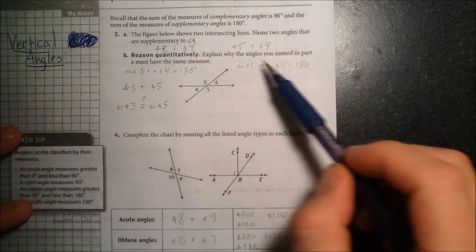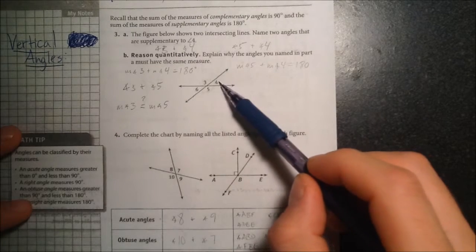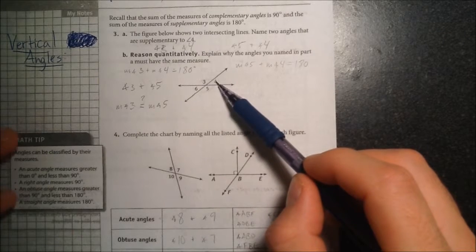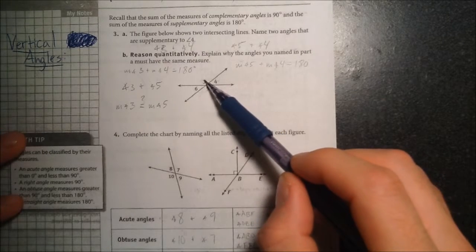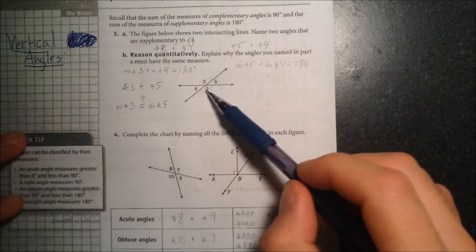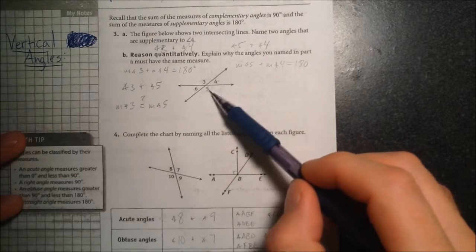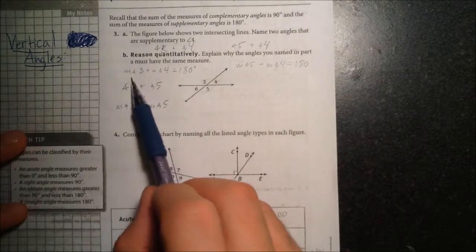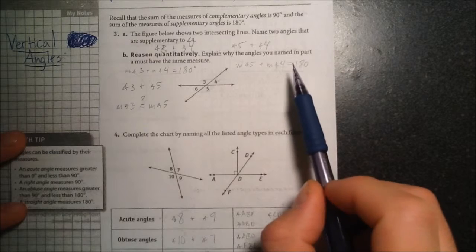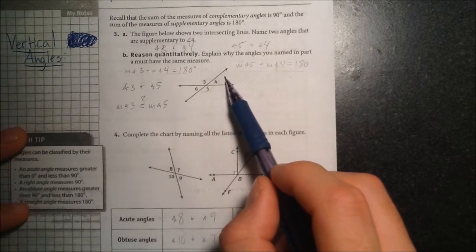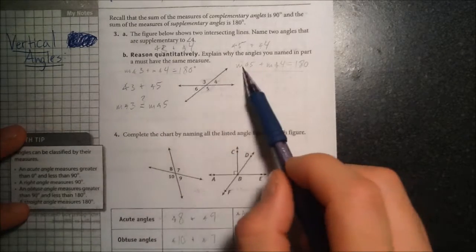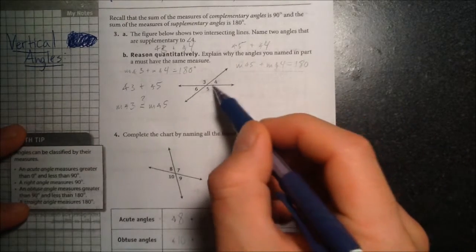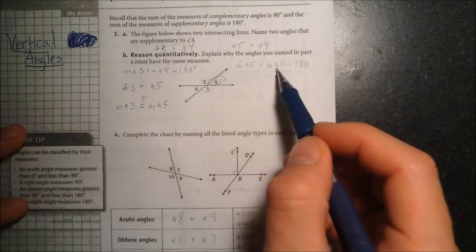Since we stated up here that the measures of 3 and 4 sum up to be 180 degrees because we recognize they're a linear pair, and we also said that angle 5 and angle 4, since they're a linear pair, add up to be 180 degrees. Well, those 2 equations, one written over here, one written over here, have a couple things in common. A, you're adding 2 angles up, and you're adding 4 both times. 4 is common in both equations.